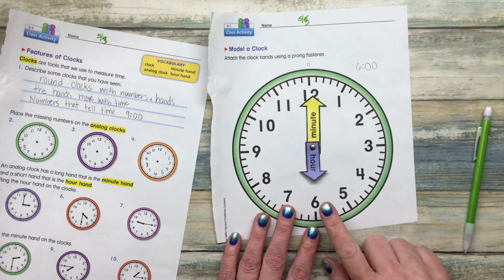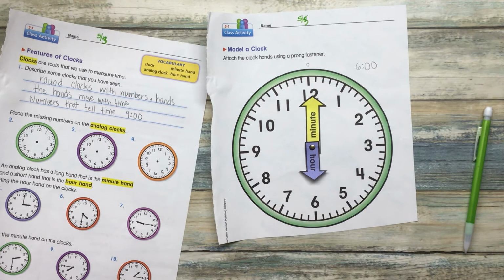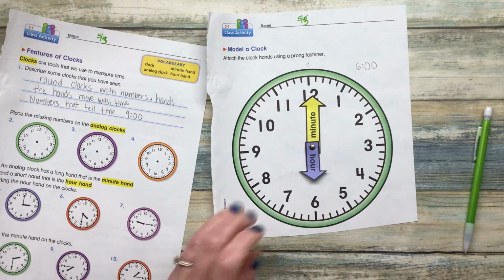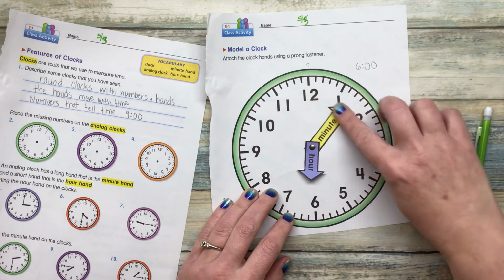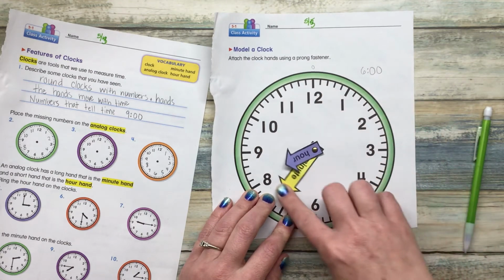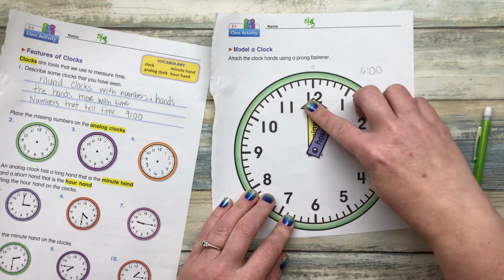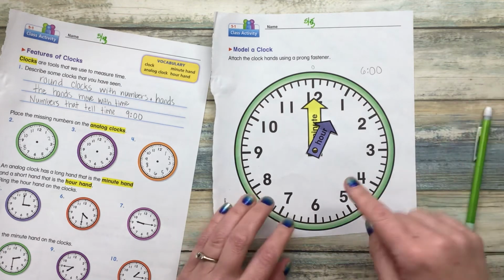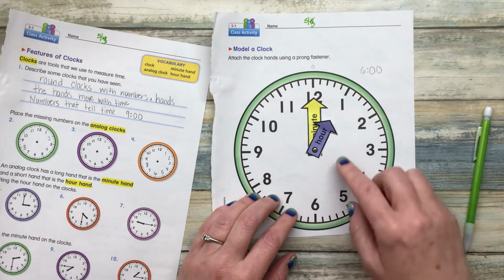Do we know if that is 6 o'clock in the morning or 6 o'clock in the evening? We don't, do we? We just know that it's 6 o'clock. So the interesting thing about a clock is the hours go around twice. So in one full day, there are 24 hours. 12 plus 12 is 24.